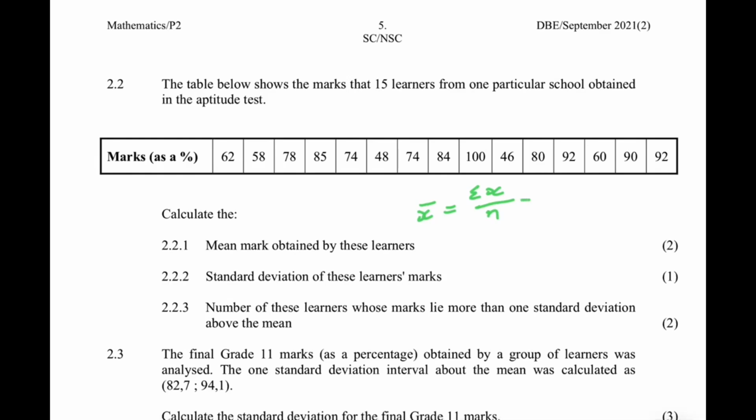So what are we saying? We're saying 62 plus 58 plus all the numbers until the last number, 92, divided by the number of numbers. So we have 1, 2, 3, 4, 5, 6, 7, 8, 9, 10, 11, 12, 13, 14, 15. So we have that summation divided by 15. And then if you put that in your calculator, you're going to get 74.8667, right? We're going to round it off to two decimal places, so 74.87.